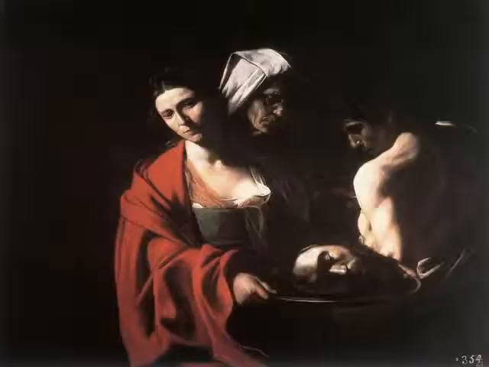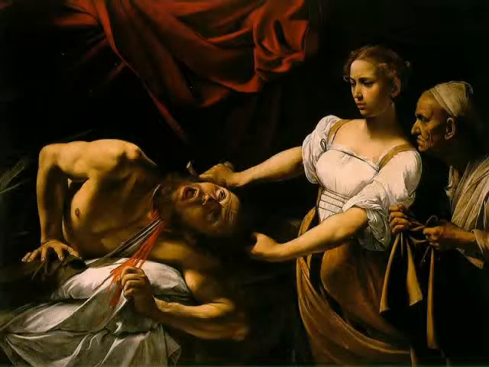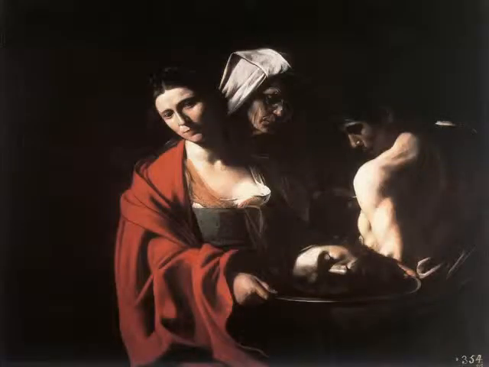There's also the other one, which is Salome with the head of John the Baptist. I didn't get those mixed up, did I? No, I didn't. Which is, of course, the bad version. Heroine, villainess. Pretty much the same act, chopping off a head. But if you chop off the head of John the Baptist, you're a bad person. You chop off the head of Holofernes, you're a heroine.